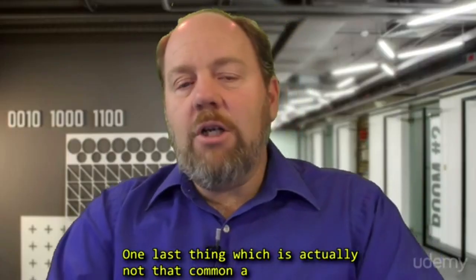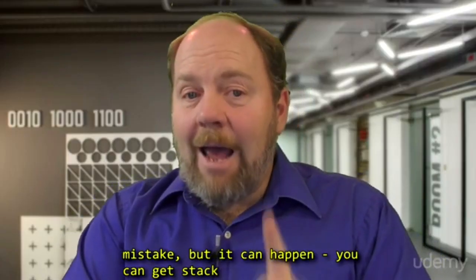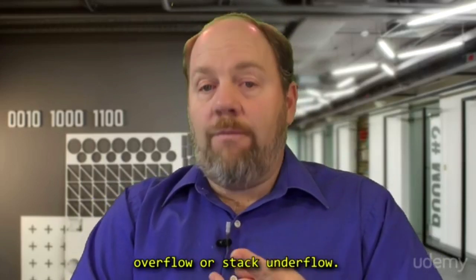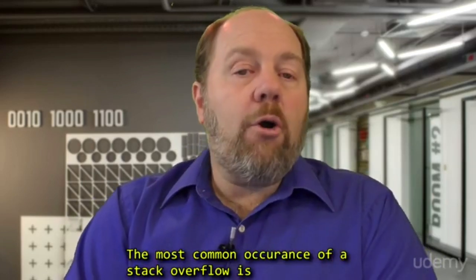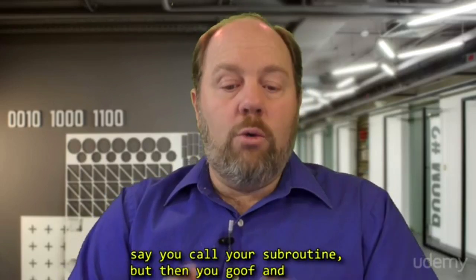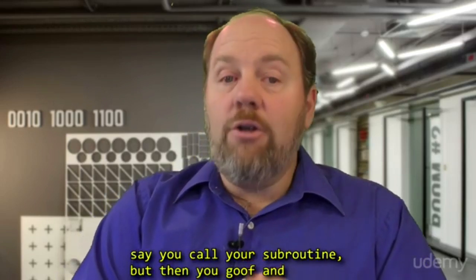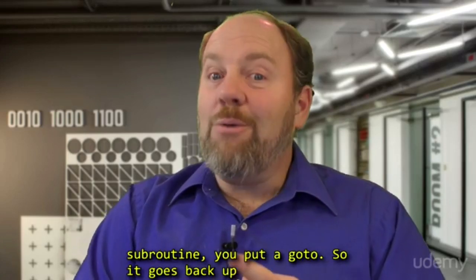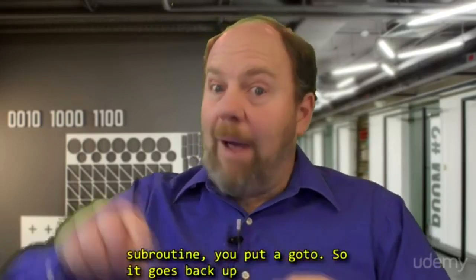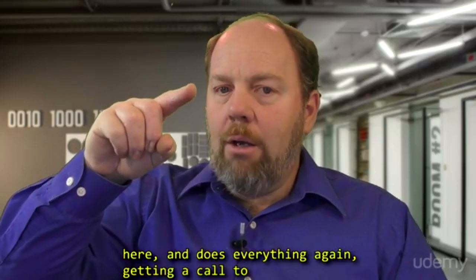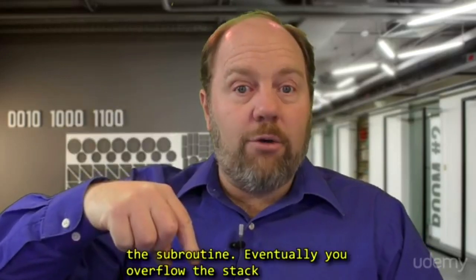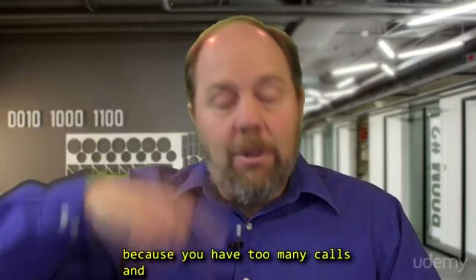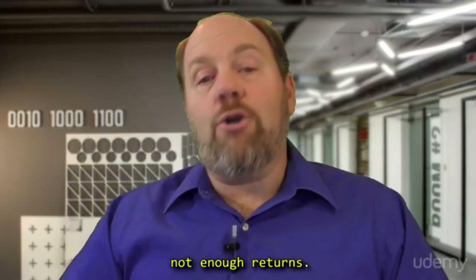So one last thing, which is actually not that common a mistake, but can happen: you get a stack overflow or a stack underflow. The most common occurrence of a stack overflow is when you call your subroutine, but then you goof, and instead of putting a return at the end of the subroutine, you put a goto. So it goes back up here and does everything again, getting a call to the subroutine. Eventually you overflow the stack because you have too many calls and not enough returns.